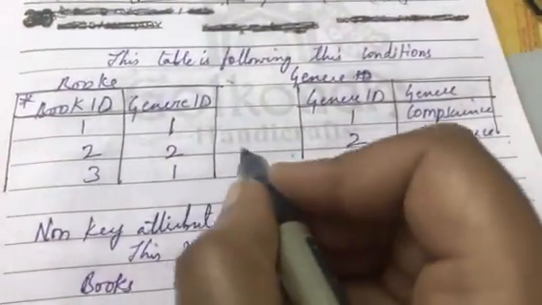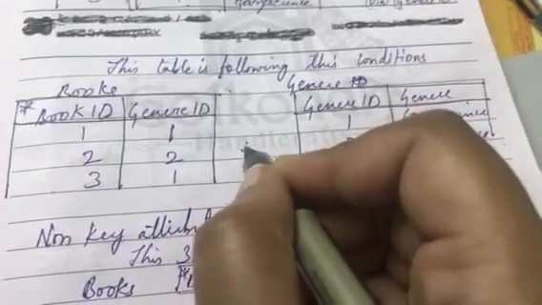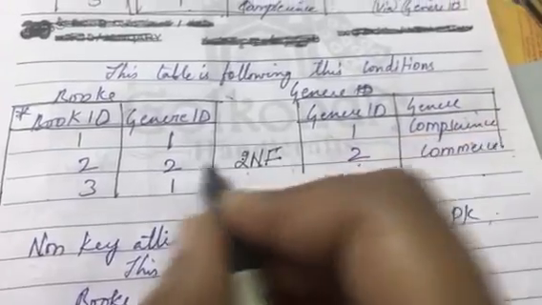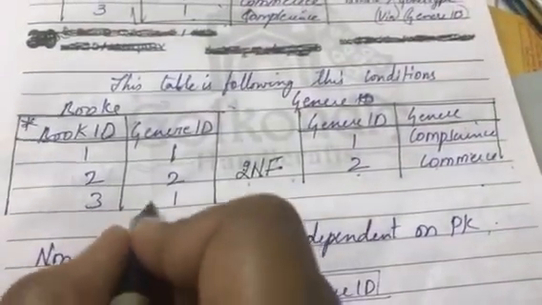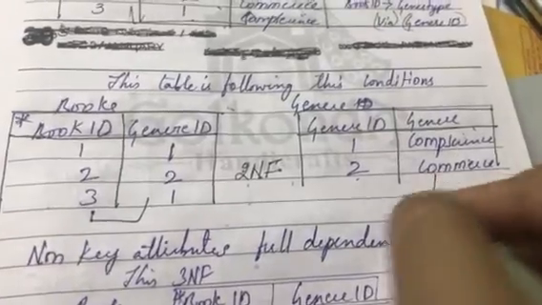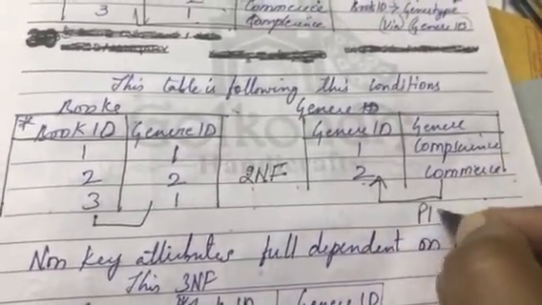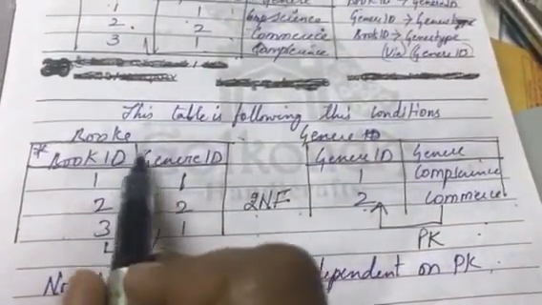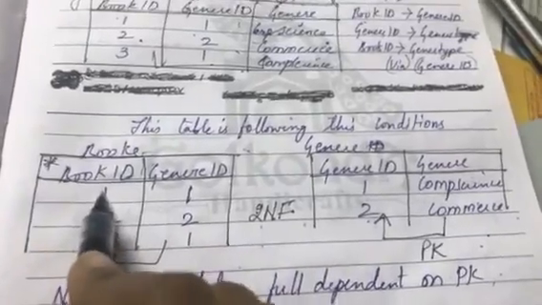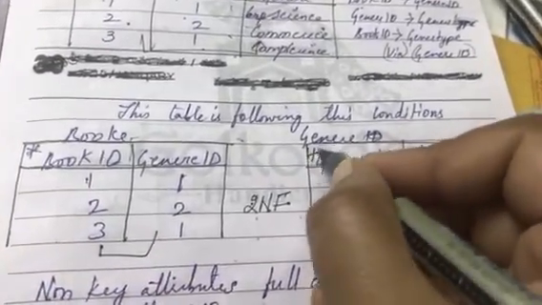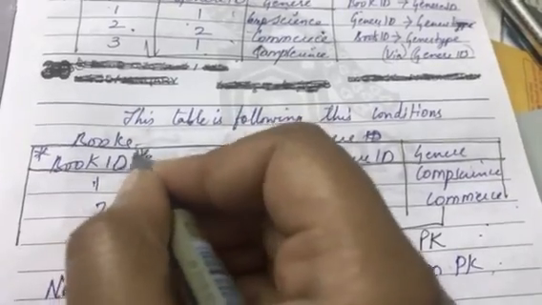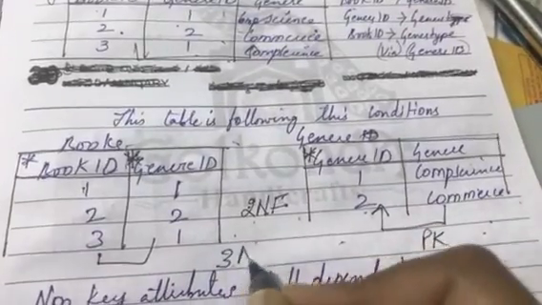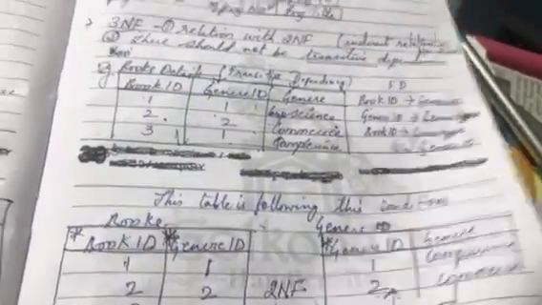The first main aim of 3NF is to be in 2NF. 2NF is nothing but that a non-key attribute should completely depend on the primary key. That condition is satisfied, and there should not be any transitive dependency. So this book ID is different and this genre ID is also different. This genre ID is taken from another table. So now this table has become 3NF.